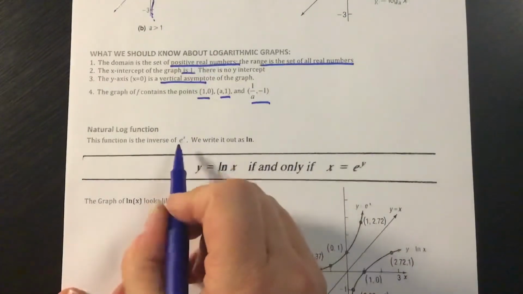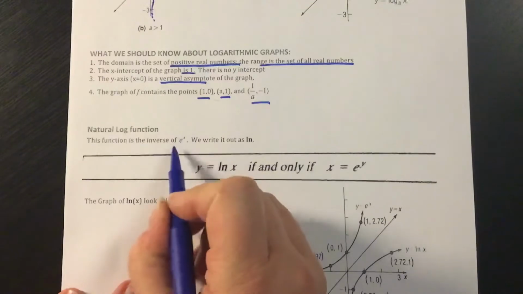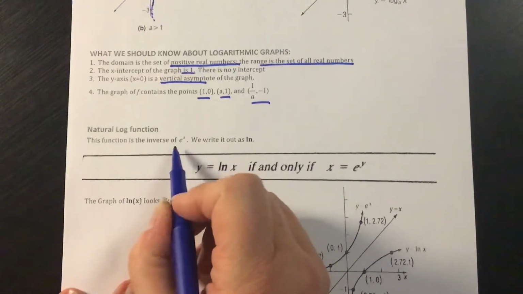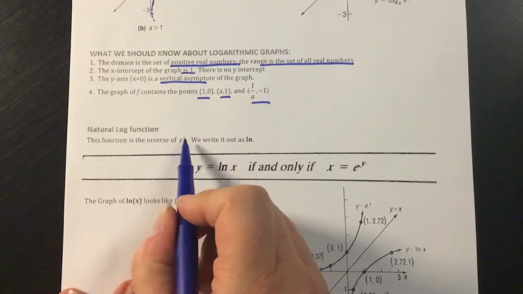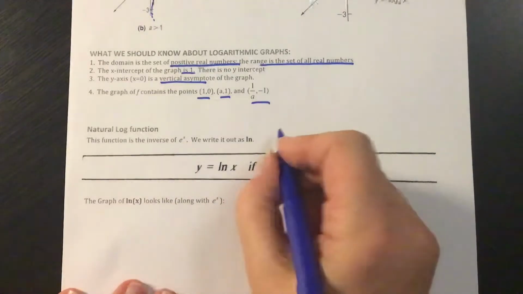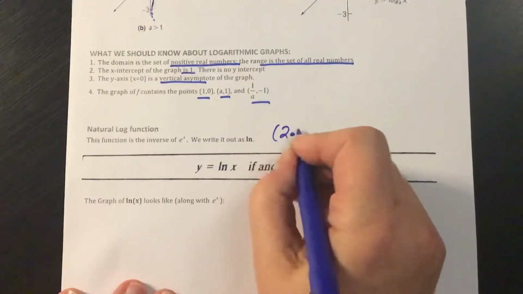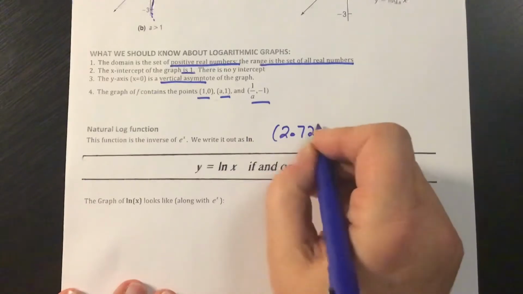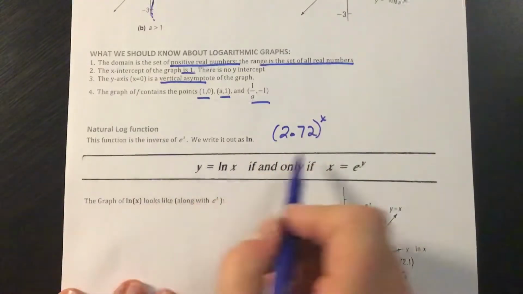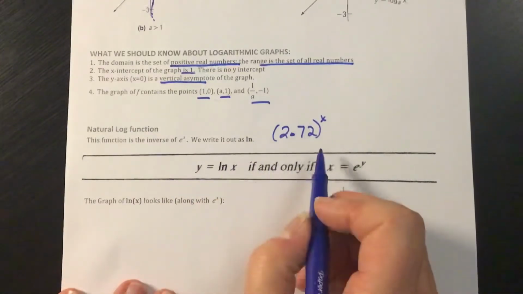Now, when we specifically talk about the value of e as my base, e to the x power, remember that would be the same as 2.72-ish to the x power. That would be the exponential equation.